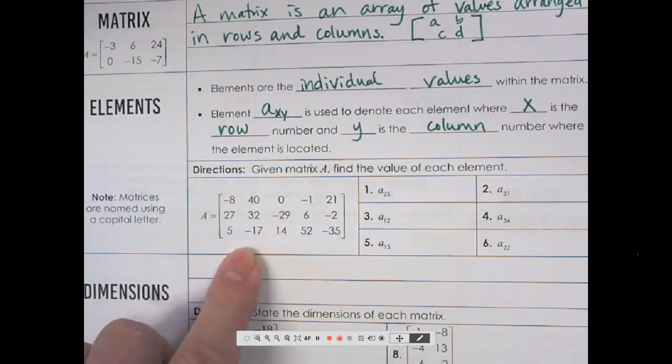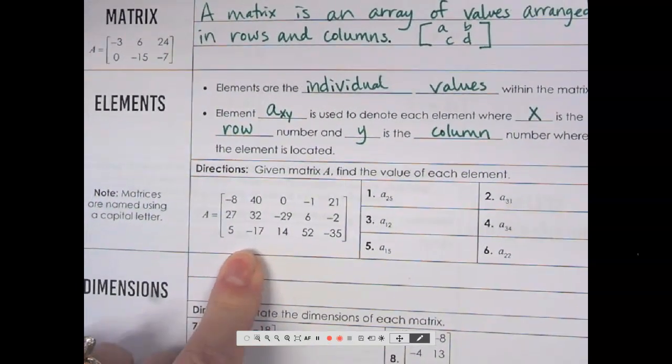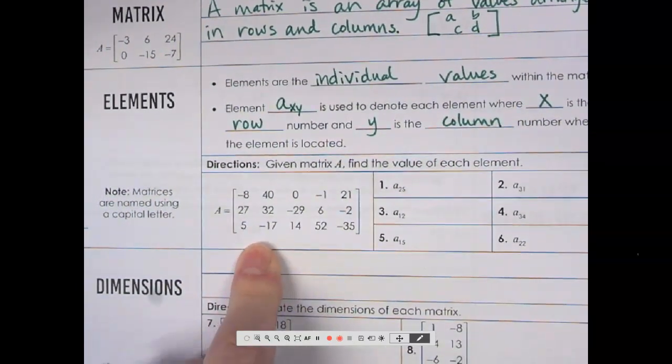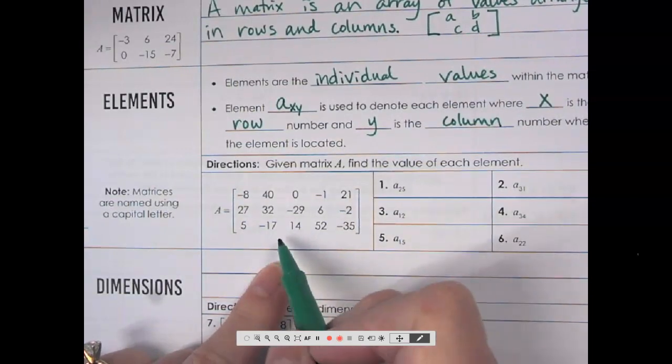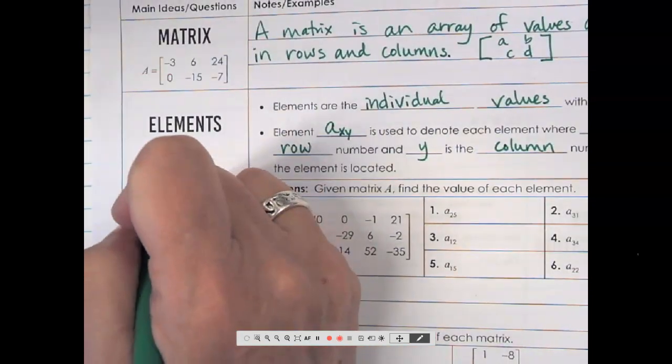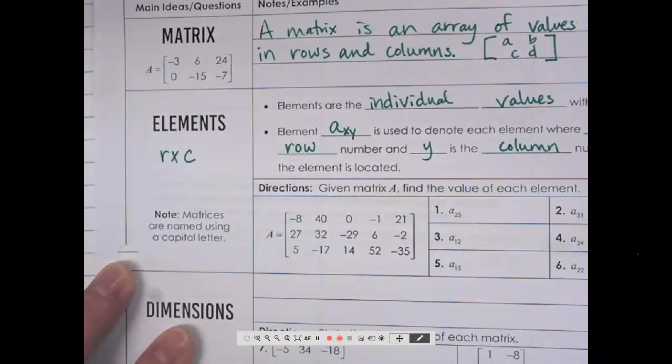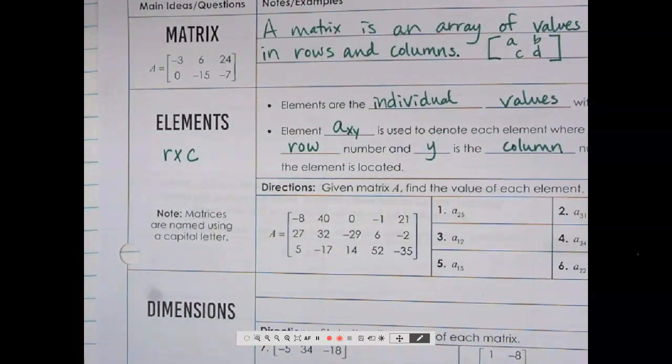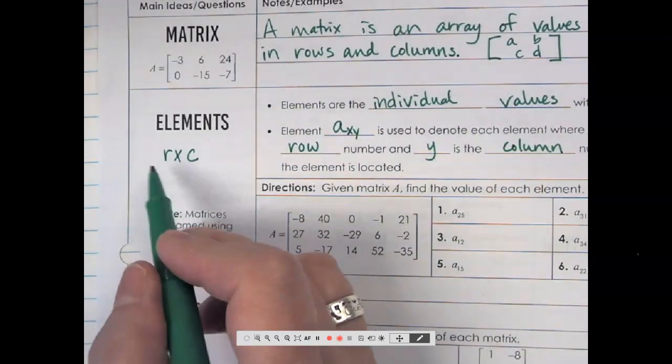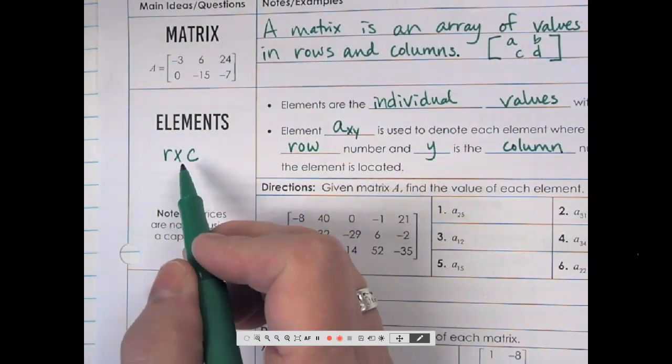Okay, so for example, let's look at this matrix here. How many rows does this matrix have? 3 rows. How many columns? 5. Okay, and when we have that situation, we always put rows by columns. My personal way to remember which one comes first, and it will be yours now too, Robin Campbell taught you this.